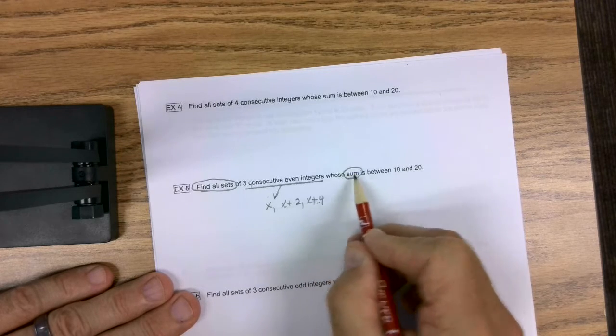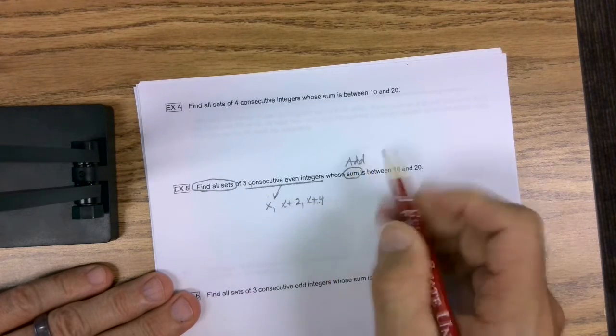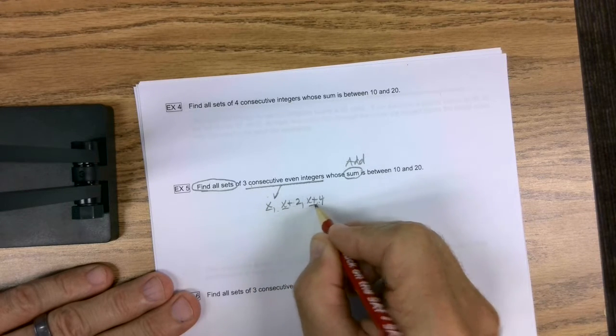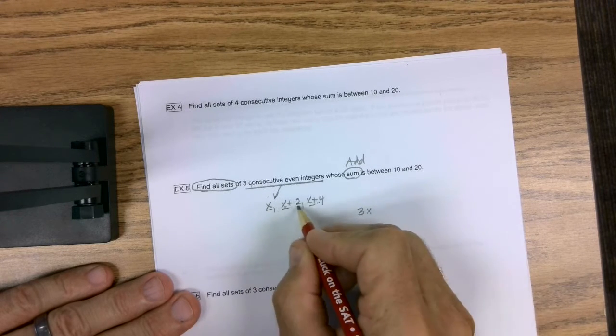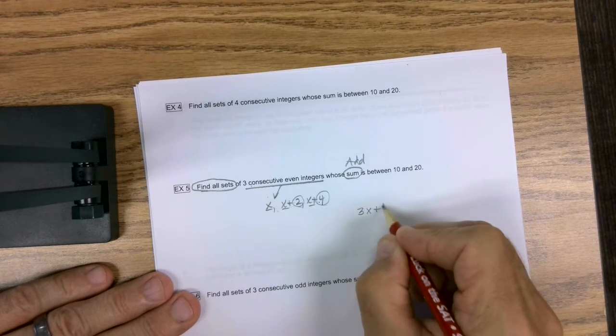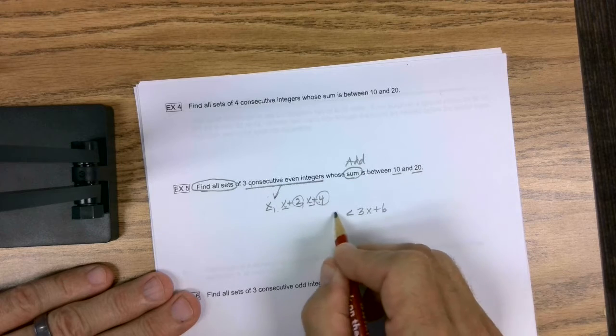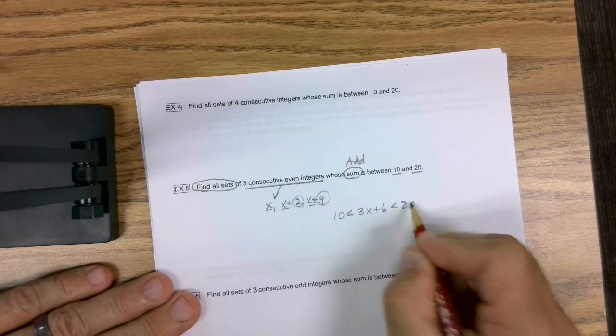Whose sum, what does that mean? It means add. So I'm going to add these together. So I'm going to go, all right, this plus this plus this is 3x. 2 and 4 is 6. Is between 10 and 20. That means greater than 10, less than 20.